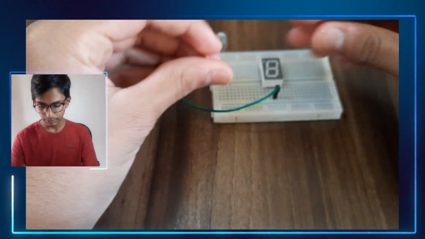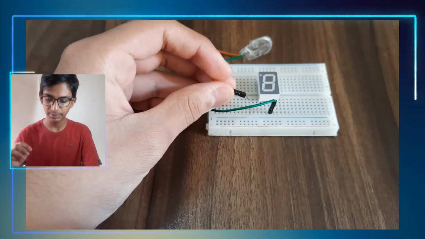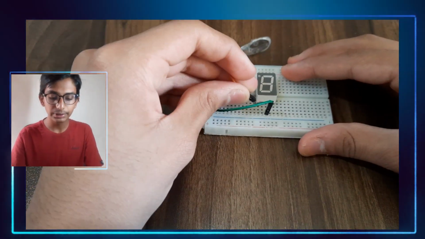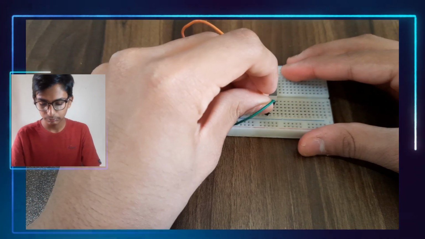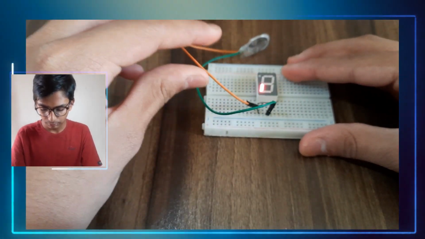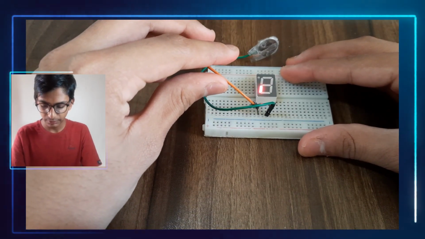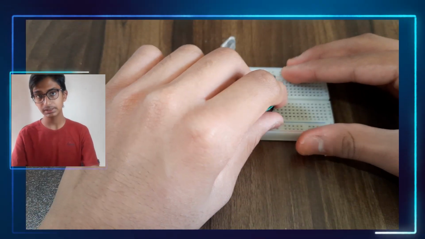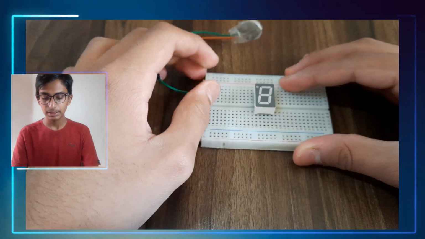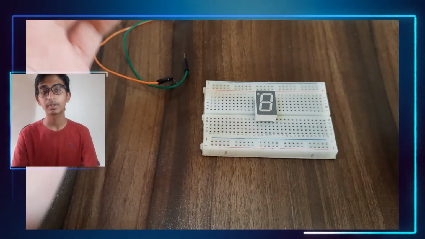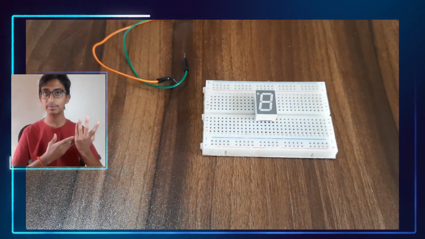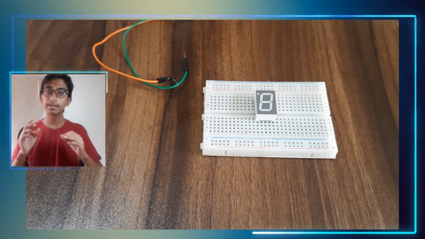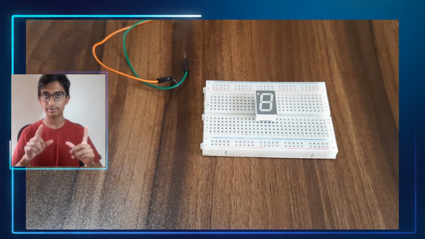Now connect the positive terminal of the battery to any other pin of the same row. As you can see, one segment of the display lights up. Thus we can say that this display is a common cathode one. Whereas if it would have been a common anode one, then the opposite thing would have happened.